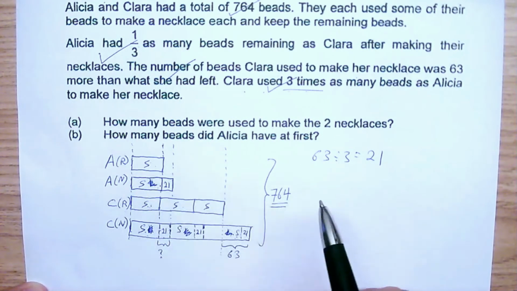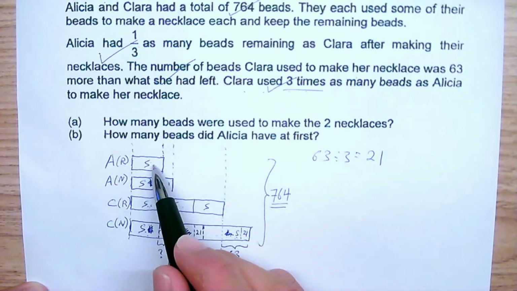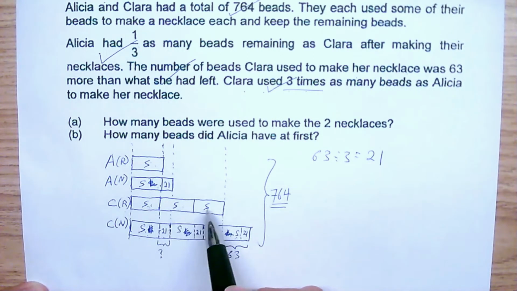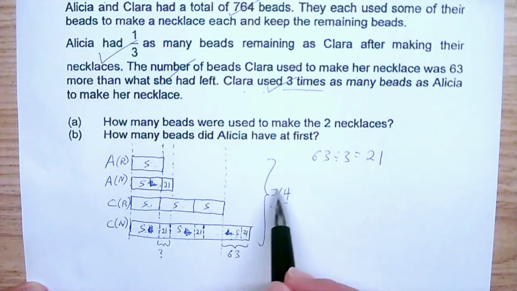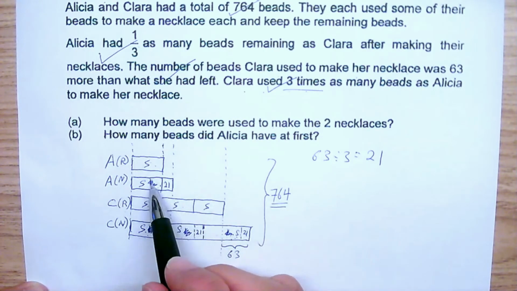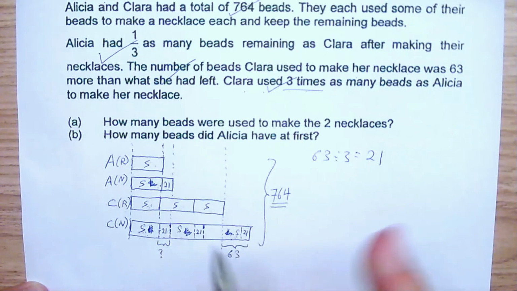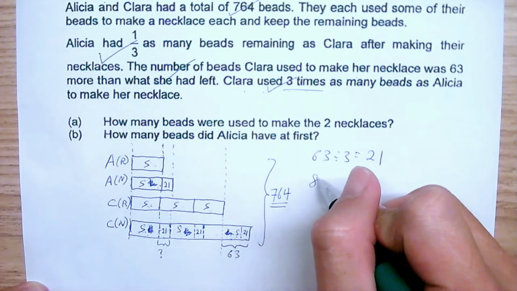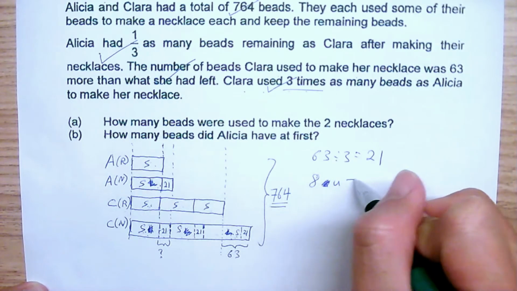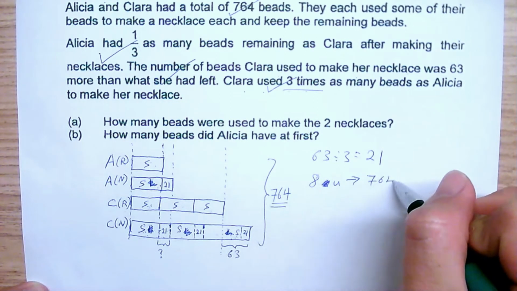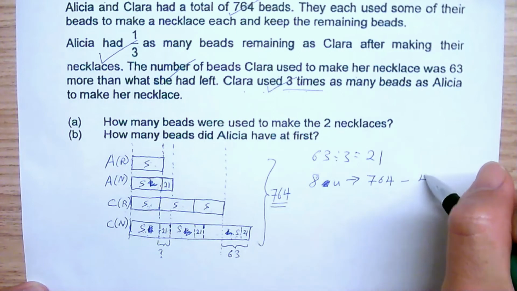We have to count how many short bars there are. 1, 2, 3, 4, 5, 6, 7, 8. 8 short bars plus 4 sets of 21 give us 764. Which means that 1, 2, 3, 4, 5, 6, 7, 8. 8 short bars, I'm going to put 8S. Or you can put units, it's the same thing, it doesn't matter. 8S is equal to 764 minus 4 sets of 21.